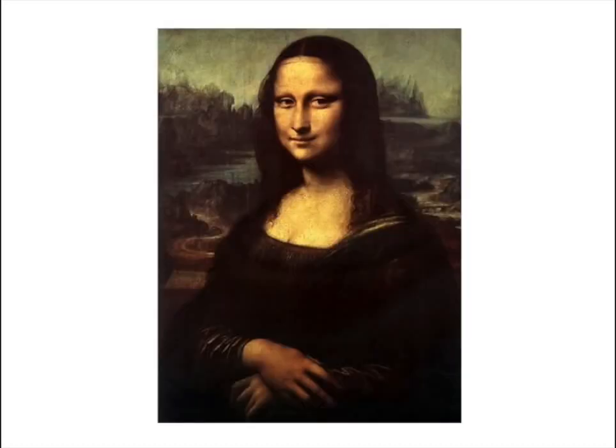Have you ever seen this image? This is a painting made by a bloke called Leonardo da Vinci. He was alive about 500 years ago, but he's still one of the most famous artists in the world.